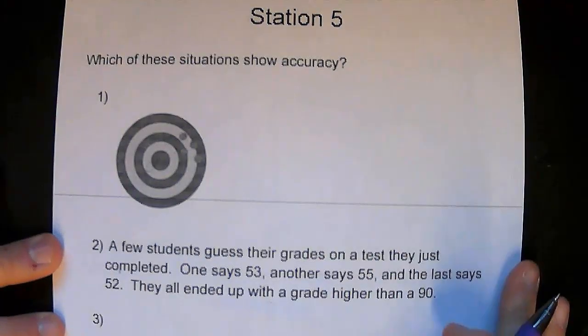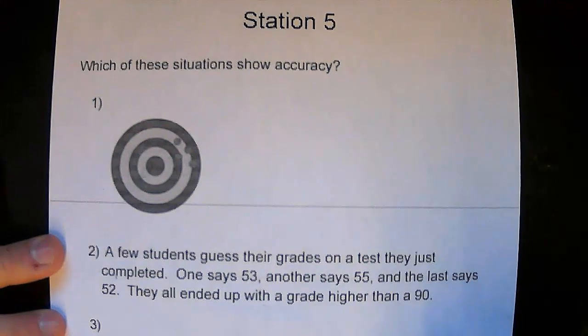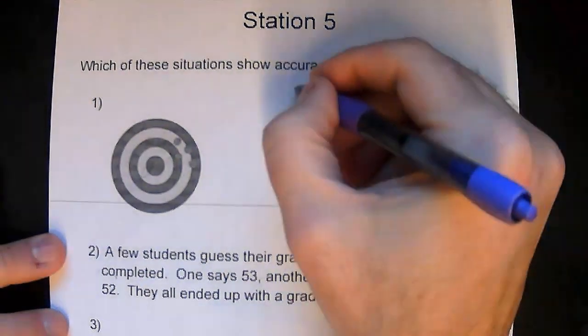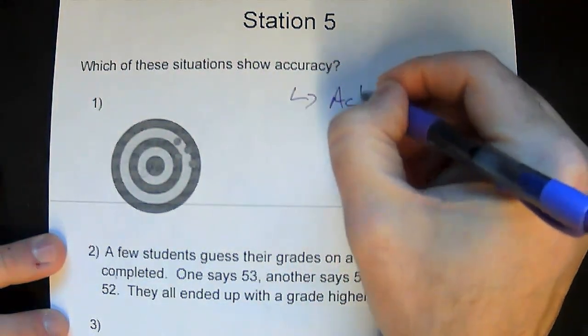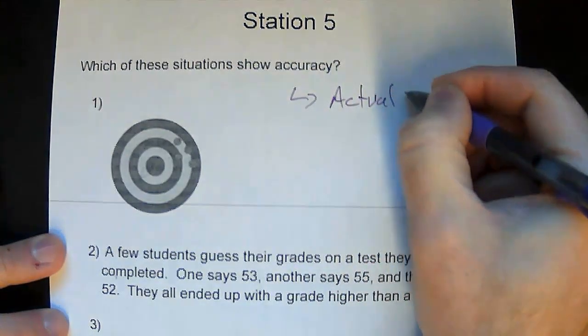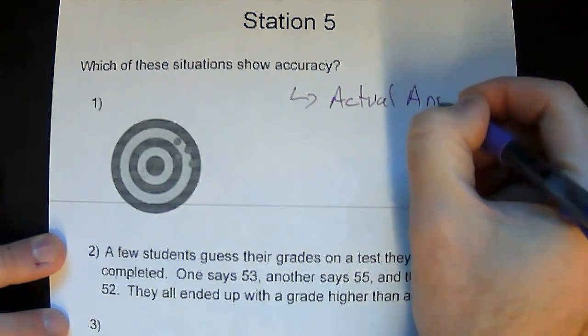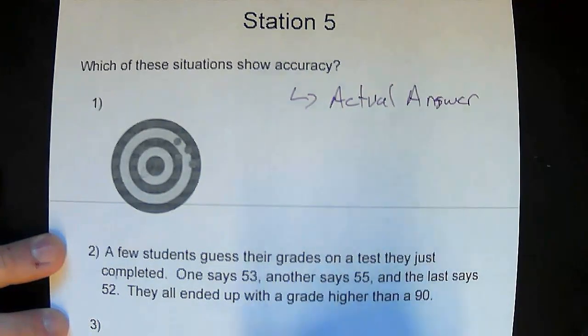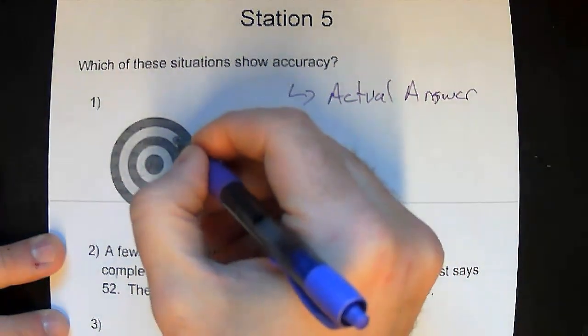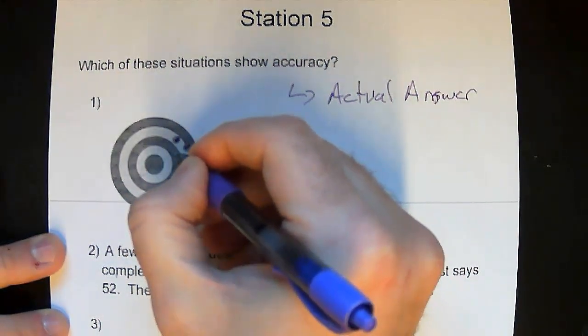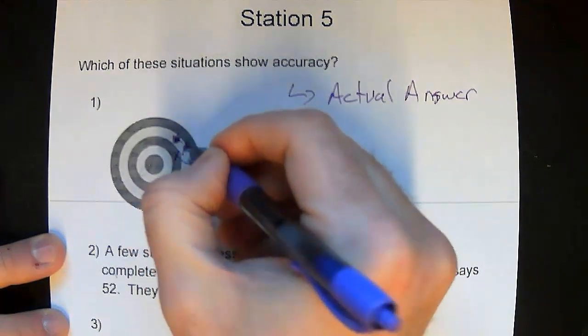So station 5 is deciding which ones show accuracy. Remember, accuracy here is closeness to the actual answer. Okay, and so this is hard to see, but there's 1, 2, 3, 4 targets here.